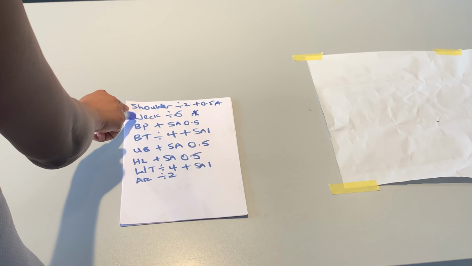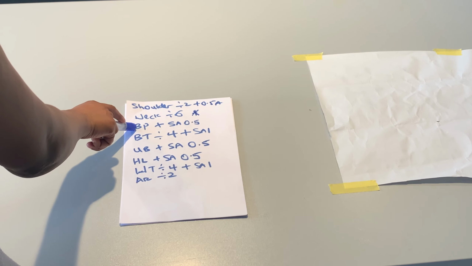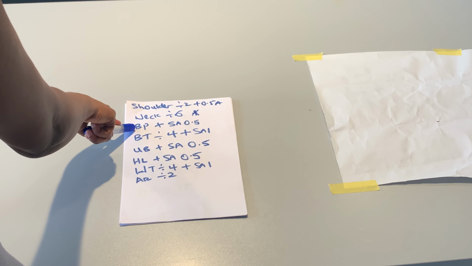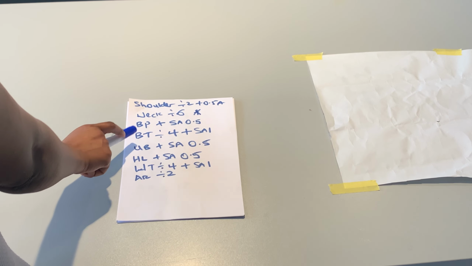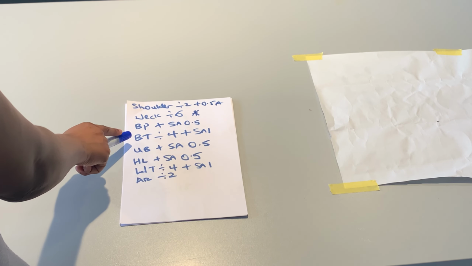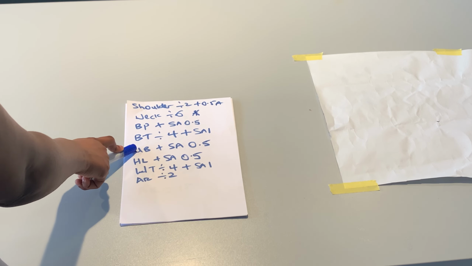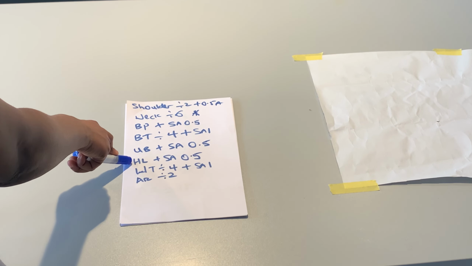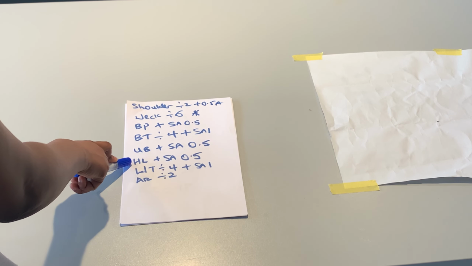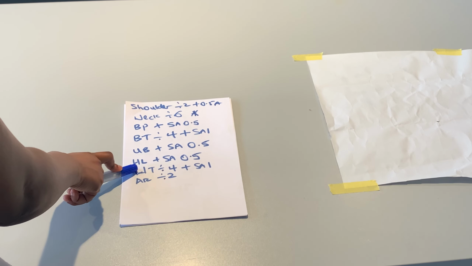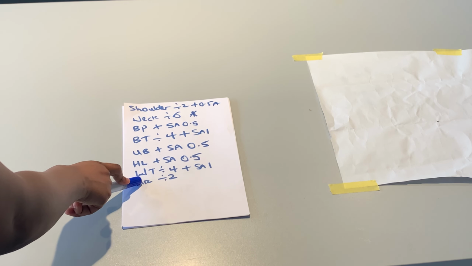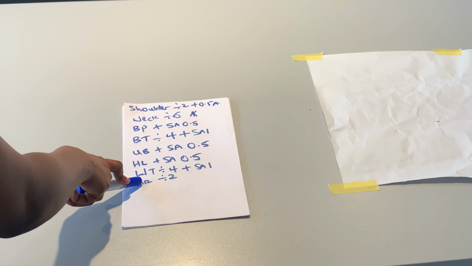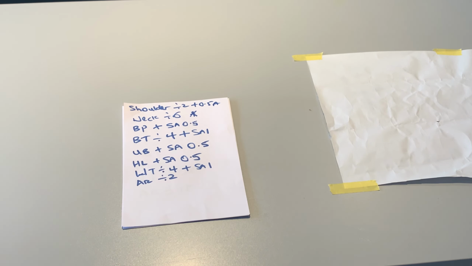Don't worry, even though I have abbreviated all of these things, I will still explain as we go on. Now for the bust, which is BT, you divide your client's measurement into 4 and add SA, seam allowance, of 1 inch. For the under bust measurement, you add an allowance of 0.5 inch. For the half length, you add an allowance of 0.5 inch, and for the waist measurement you divide into 4 and add your seam allowance of 1 inch. For the armhole you just divide into 2. Those are the basic measurements you need for the basic bodice.